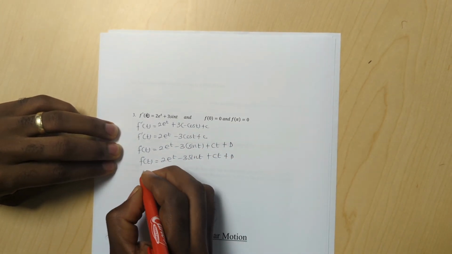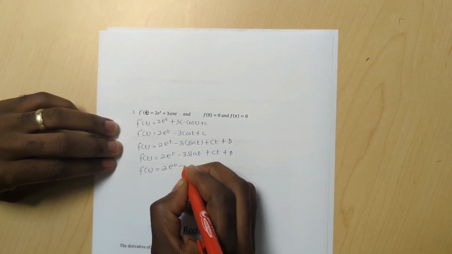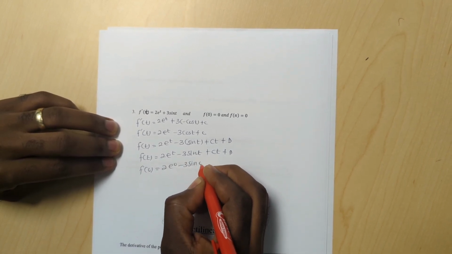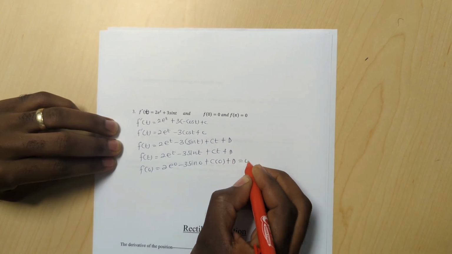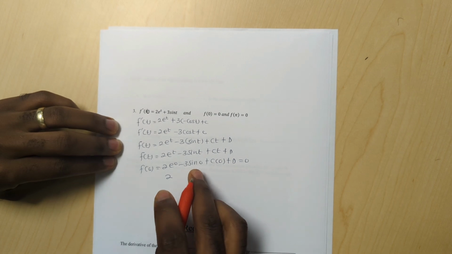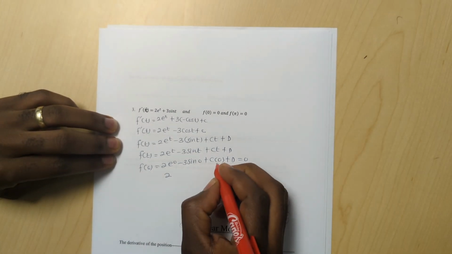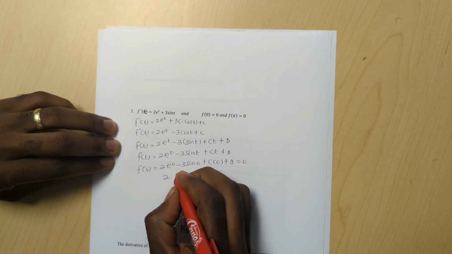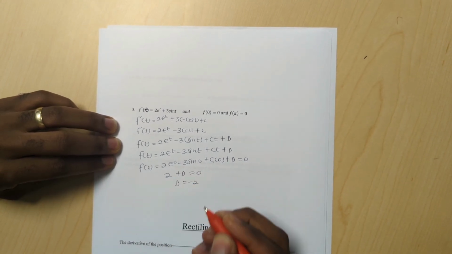Now we find f of 0. Our f of 0 will be equal to 2e exponent 0 minus 3 sine 0 plus c times 0 plus d, and that should be equal to 0. E exponent 0 is 1, so we have 2. Sine 0 is 0, so we have c times 0 is also 0, then plus d will be equal to 0. So our d will be equal to negative 2.